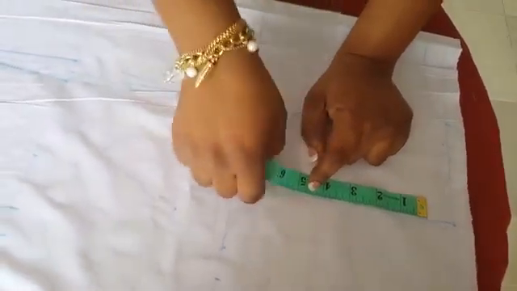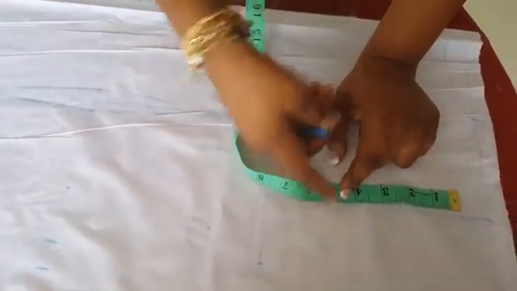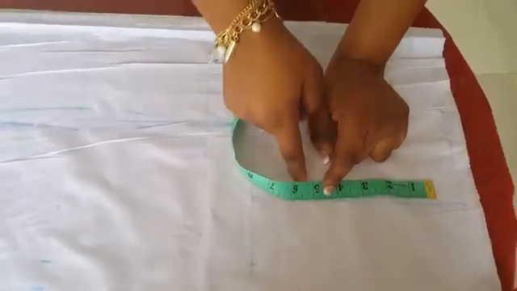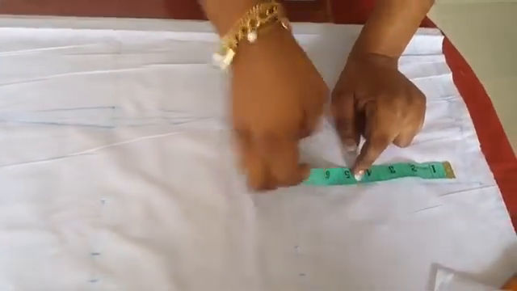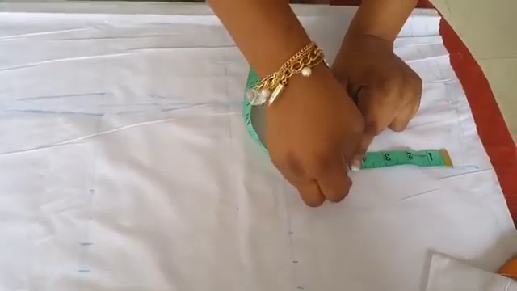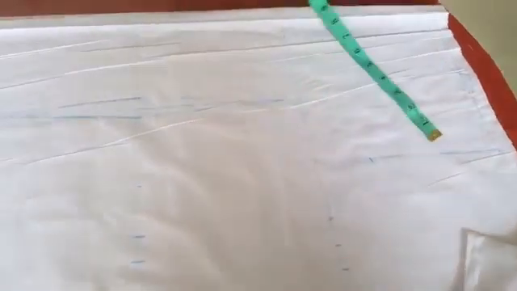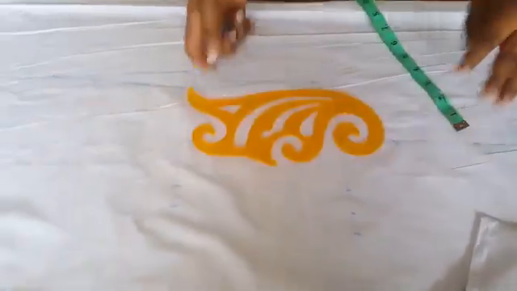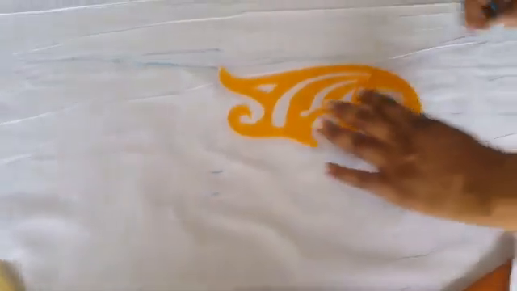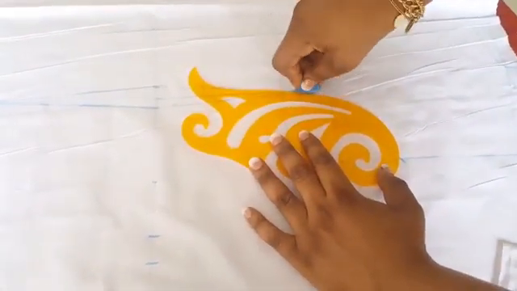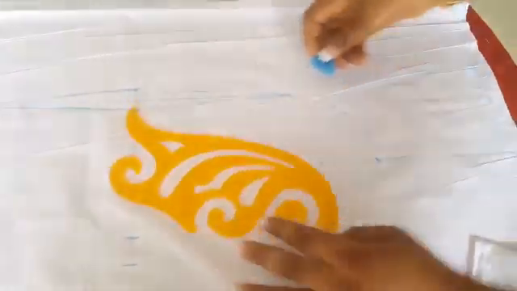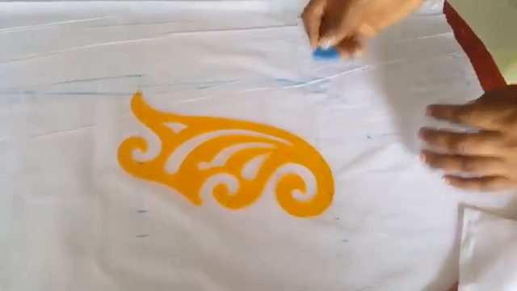But I will come down by half an inch, because since I'm not taking out any dart from here, all I'll just do is come down by half an inch for the sewing allowance. So that will make it 5. So from here, I will just take my French curve and then join to the point here. Or you could use a free hand, whatever way you like. And that is it for the back panel.